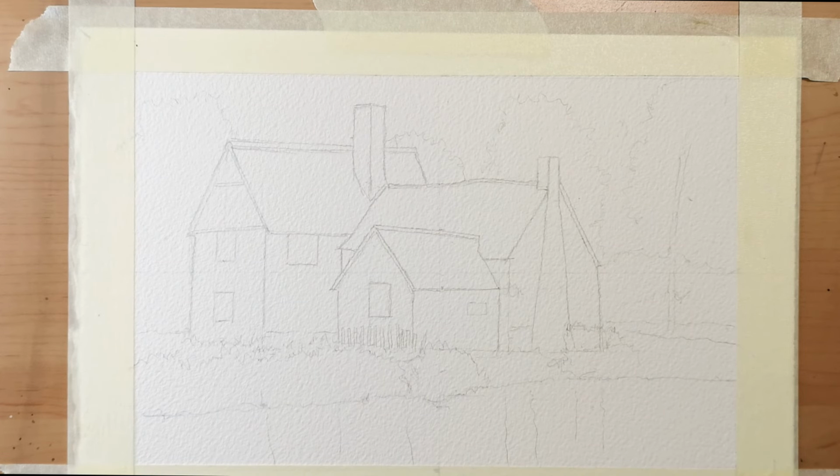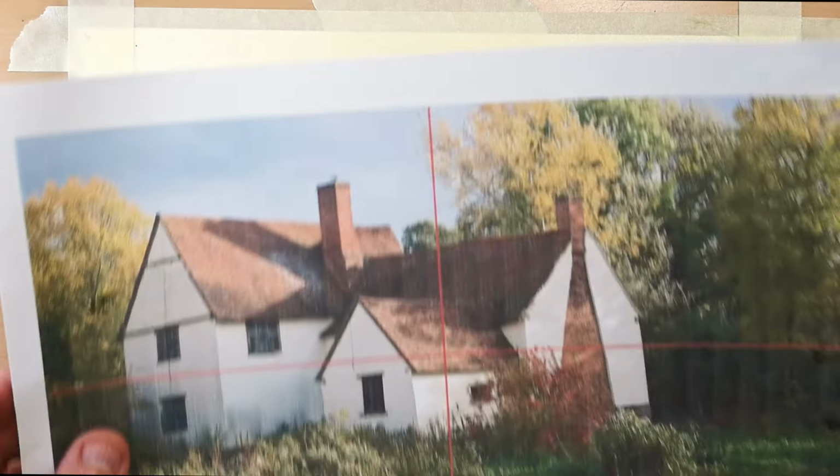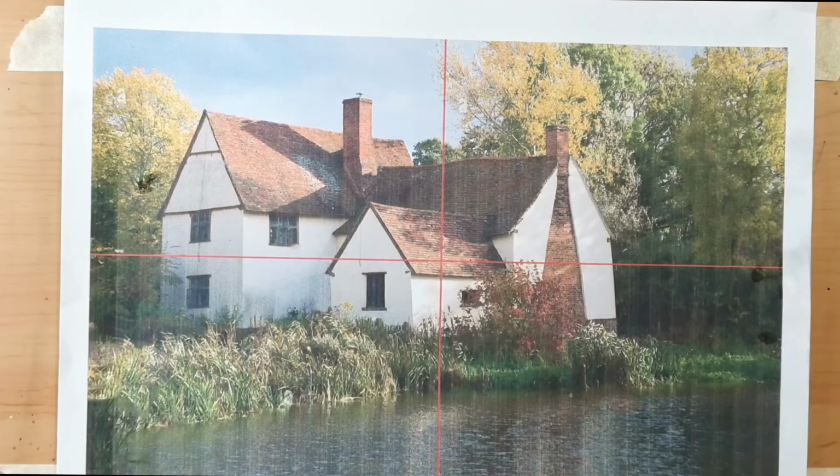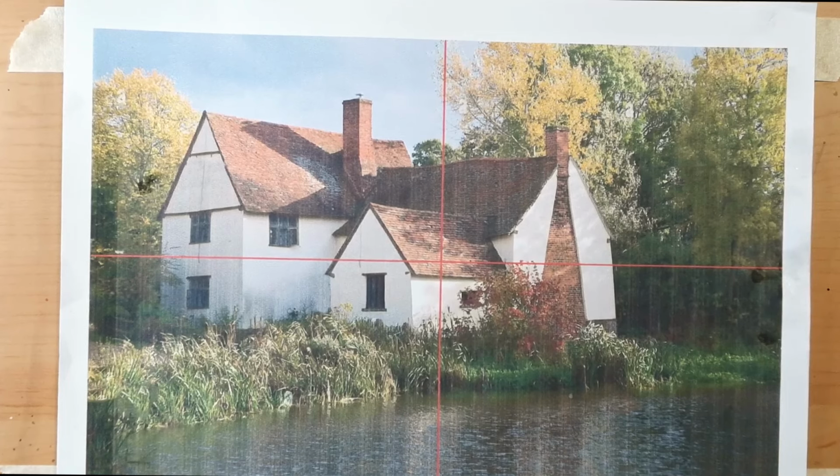Now today I'm going to paint everyone's favourite, Lott's Cottage, made famous by John Constable in the Hay Wain. Probably one of his most famous pictures. Now we can see I've already done the drawing, and the drawing came from this picture, a nice close-up view of the cottage with some nice foliage.